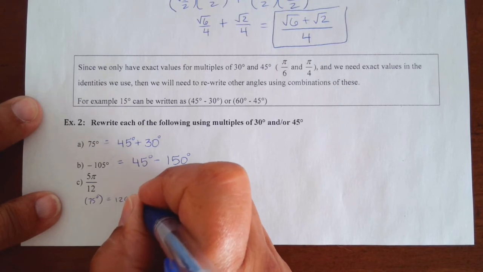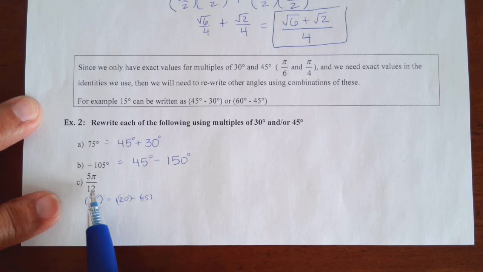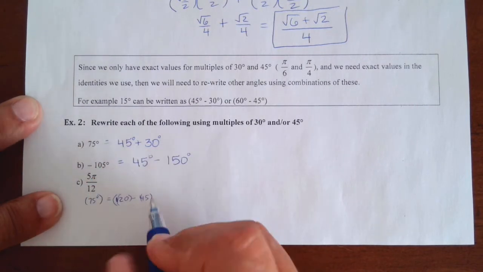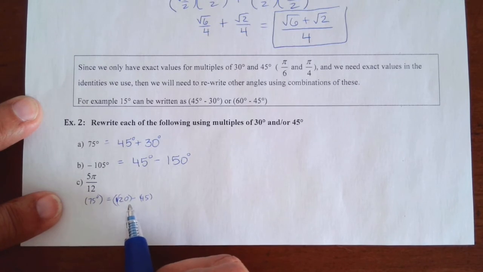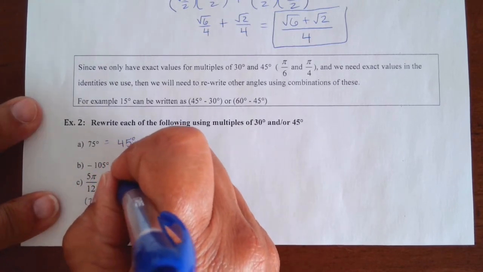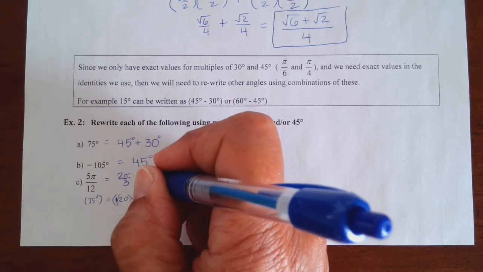That's 75. Now, problem is they gave me this in radians, so I have to give my answers in radians. Okay? So remember, whatever you're given, you got to work in that form. So since I know 120 and 45 now, I can just change those to the radian form. Right? So 120 is 2 pi over 3, and 45 degrees is pi over 4.